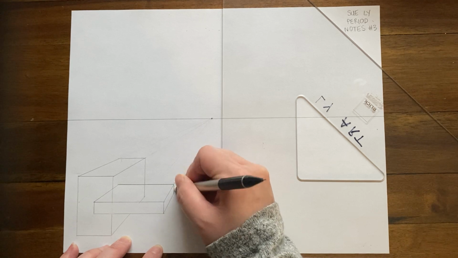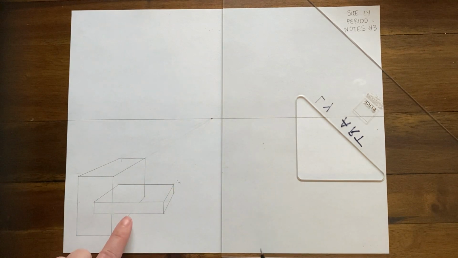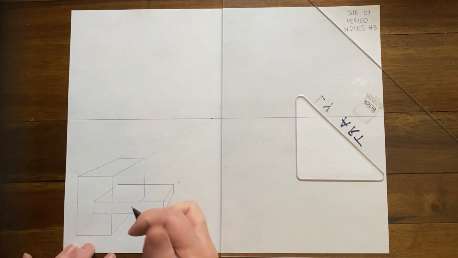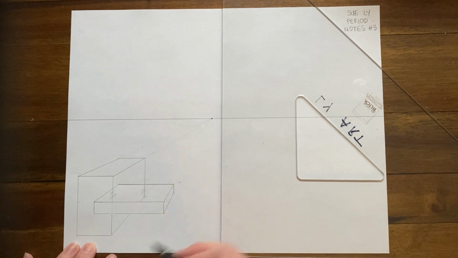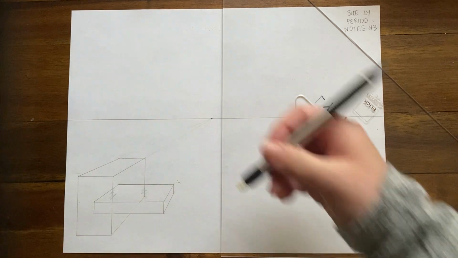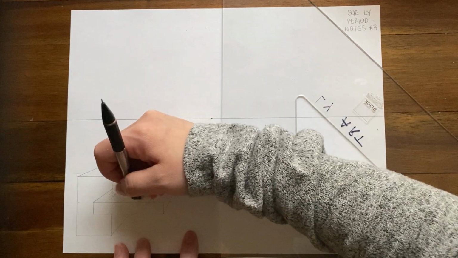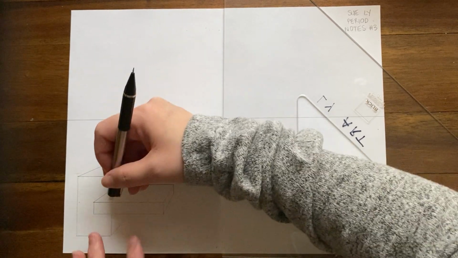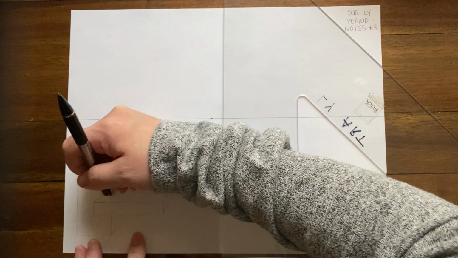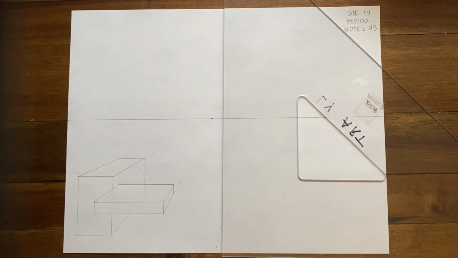Erase my excess. Now earlier I said I wanted this box to be in front of that box. So knowing that, I am not going to see this line, I'm not going to see this line. I'm just looking at every single line to see if I'm going to see it. And then if I don't, I'm just going to erase it. So I'm going to go ahead and erase this line. And I'm going to go ahead and erase this line. Because we're working with solid objects here, we're not going to see that. So that is our first cluster.